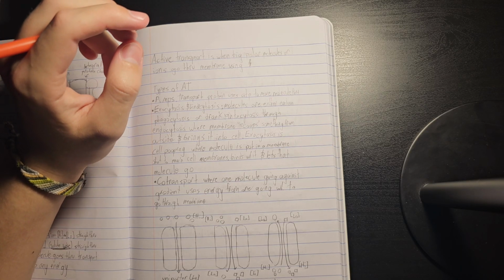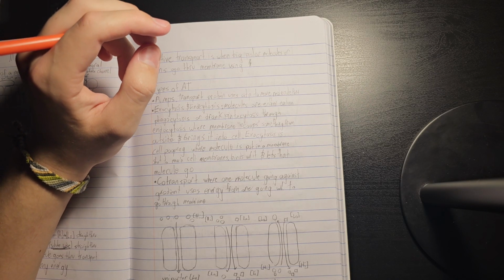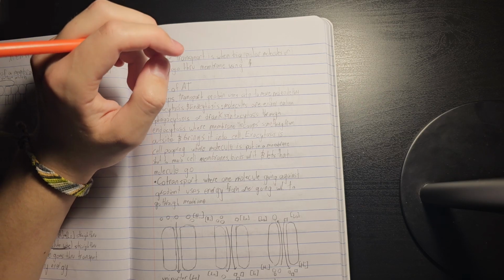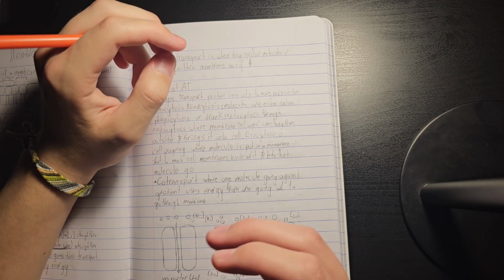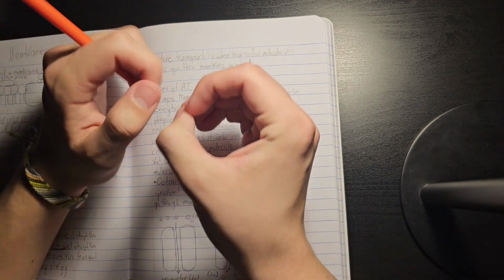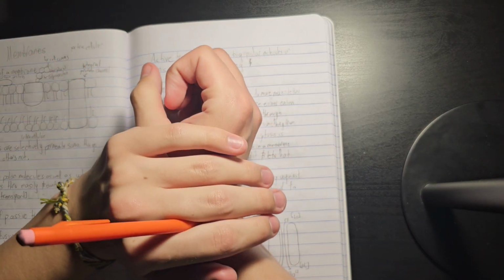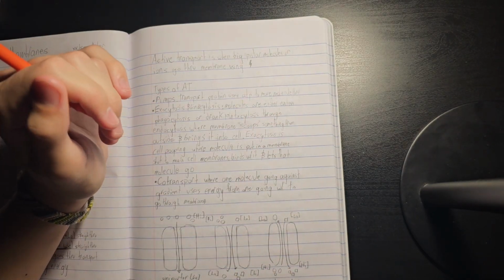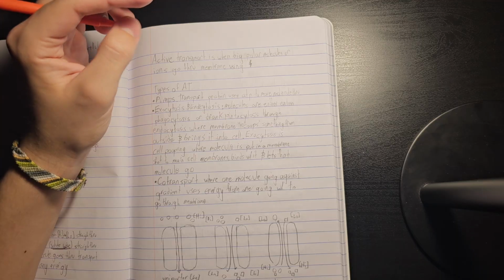Exocytosis is cell pooping, where a molecule is put in a membrane, shot to the main cell membrane, binds with it, and then lets it go. Right? So it just has this trash bag that it shoots through the membrane, bonds with the membrane, and then the trash just poops out. Then there's co-transport.